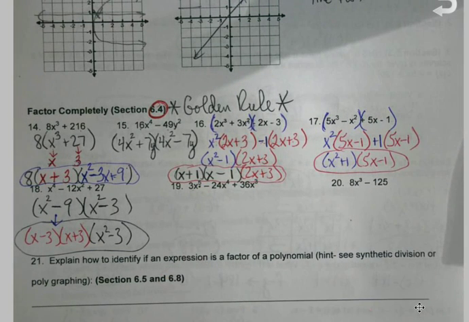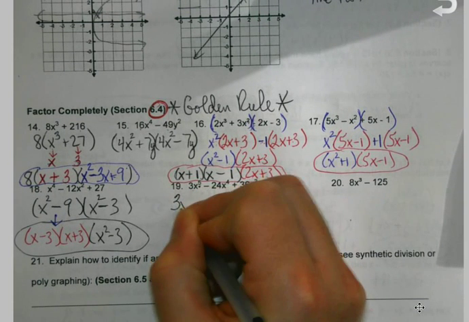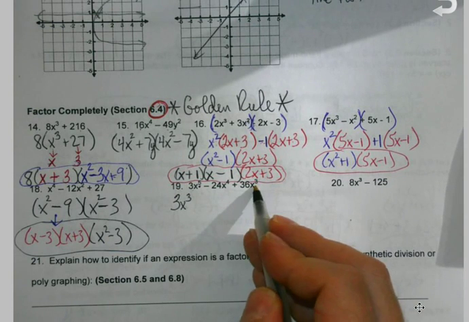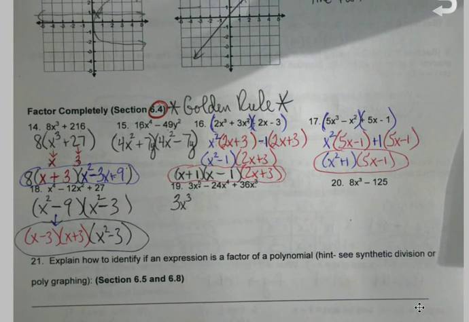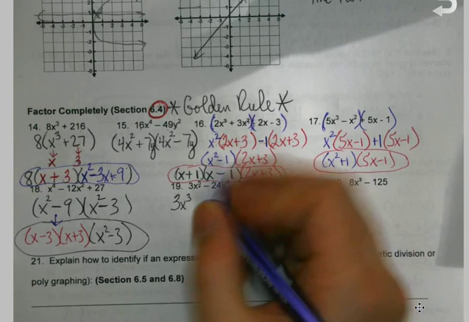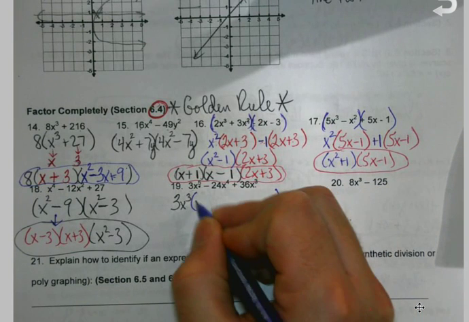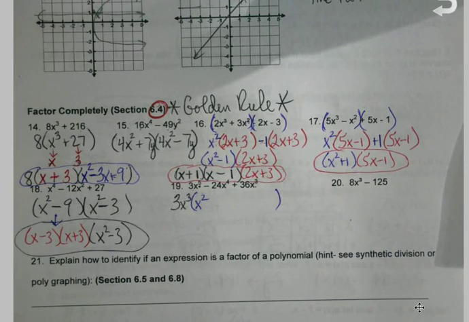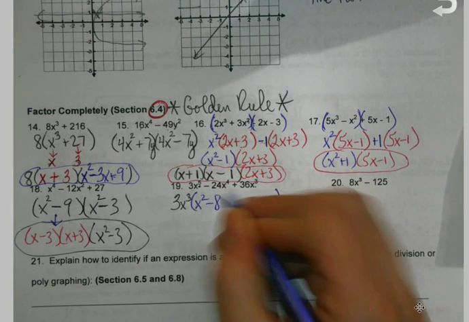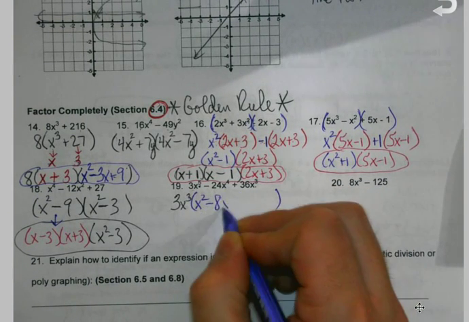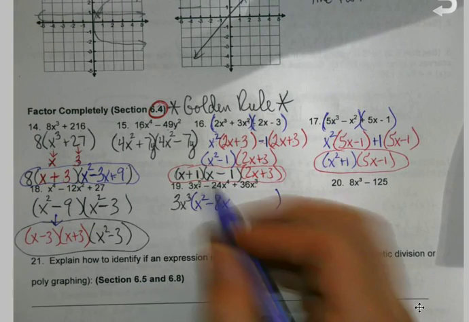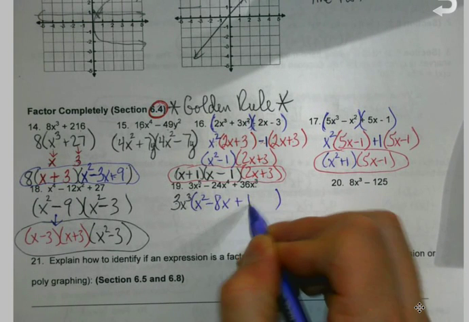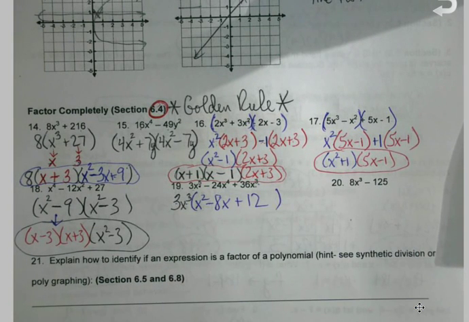Here, again, don't let the 5 get you. What's the biggest thing I can take out on 19? 3. Nice. I can take a 3 and I can get an x cubed because that's the smallest exponent term that I have. Because once I do that, life is going to be much easier. 3 plus what gets me to 5? X squared. Minus 8. 3 to get to 4, I need 1. 3 to get to 36 is 12, and I already have all the x's that I need.